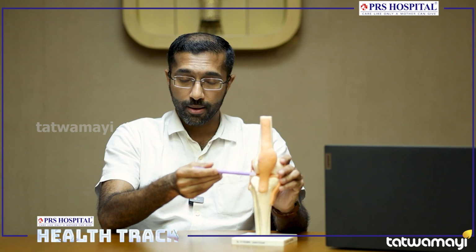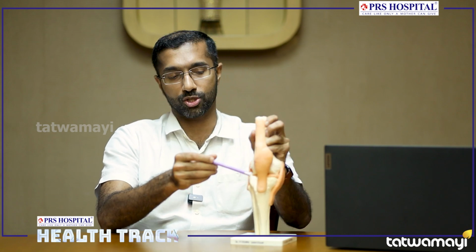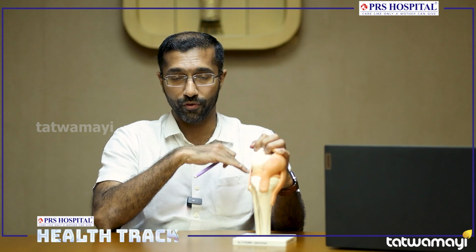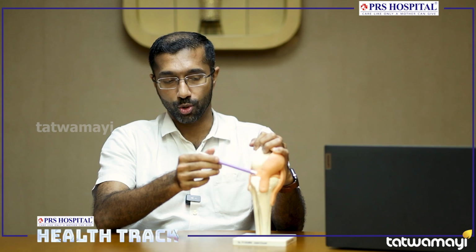There also happens injury to the meniscus, which are the cushioning structures. So these are the meniscus. These are the cushions in the knee which prevent the bone from hitting the other bone, and which provide a very good articular, moving surface, and give nutrition to the joint.